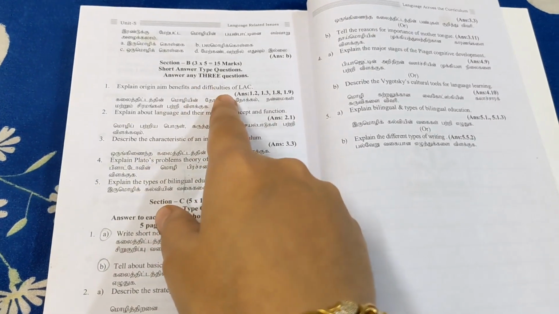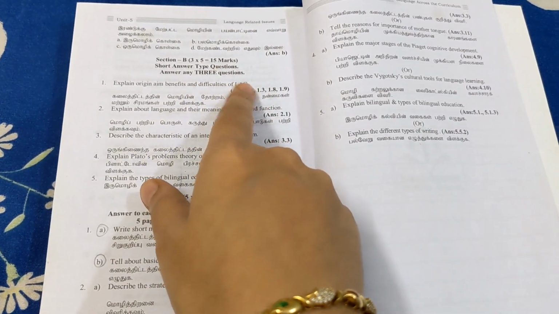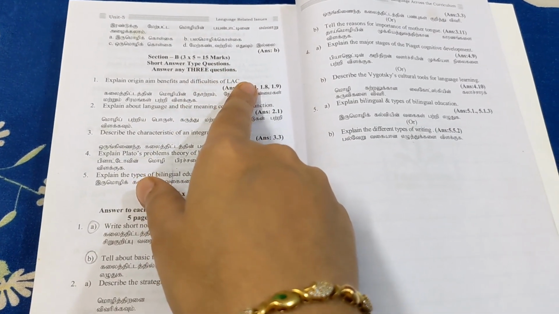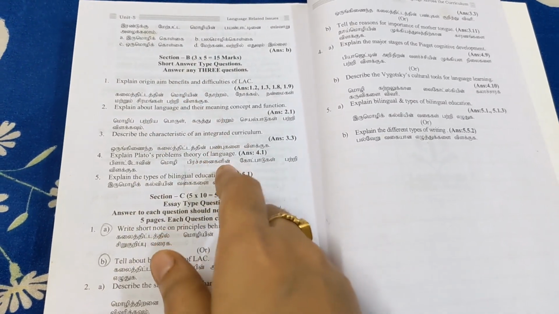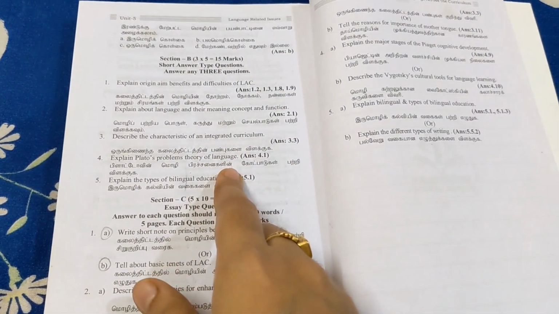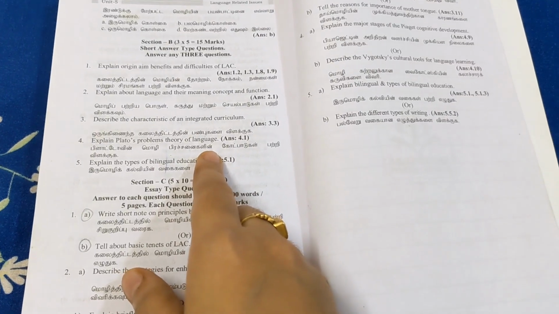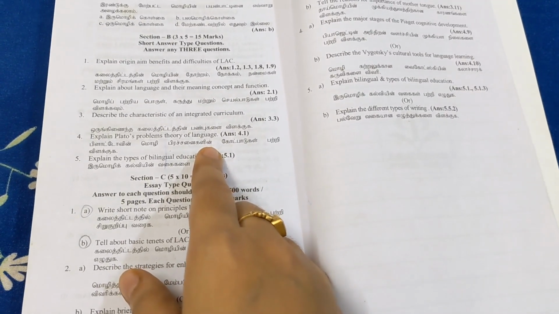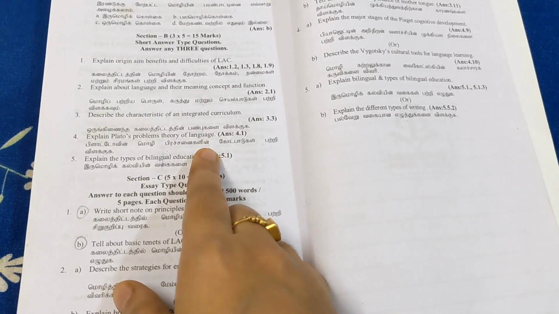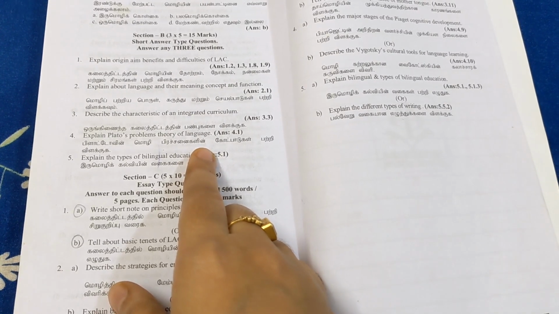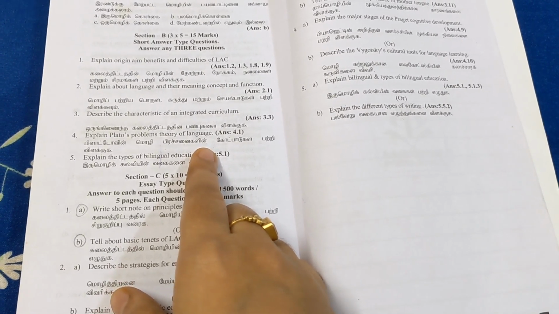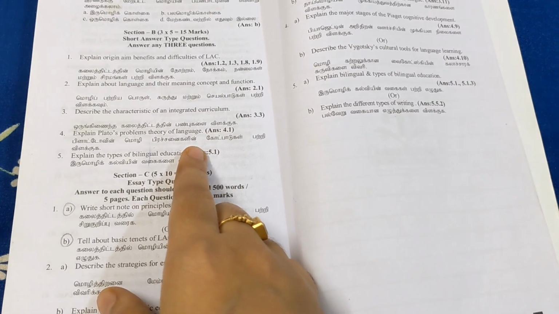Next, section B is short answer type questions. You need to answer any 3 questions. Maybe for the 5 mark you can omit one chapter if you want. But if you learn all the 5, it will be easy for you to choose 3 from that. Because you can't say that if I learn one chapter thoroughly, the question which I have learned only will come for sure.